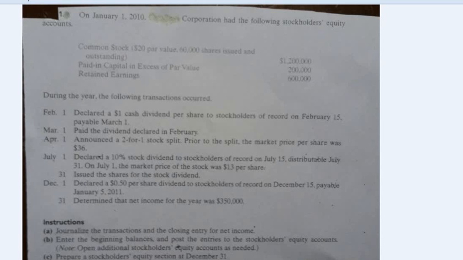Both are debit. Stock dividends 156,000, and cash dividends 126,000. Then the balance became 668,000.